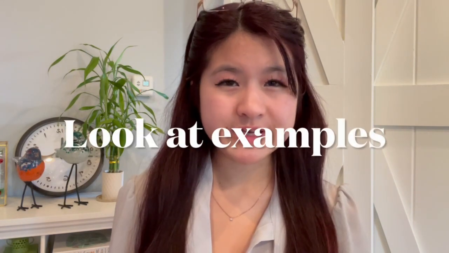Along the same lines of gathering information, you want to start looking for examples. It's really helpful to have prior student examples of personal statements to get a general structure and feel for how a personal statement is crafted and how it may differ from your college admission essay, as well as any other essays that you've written in your schooling career.